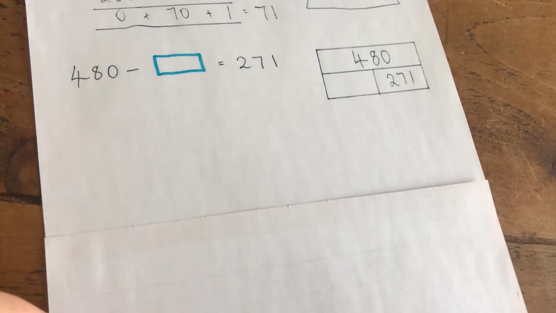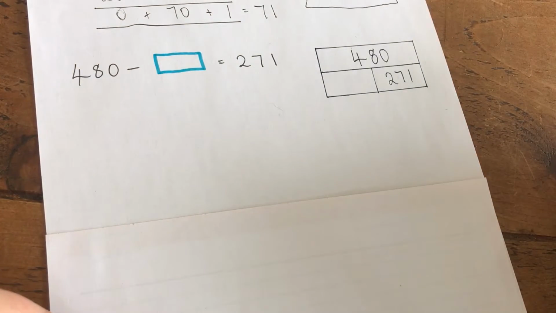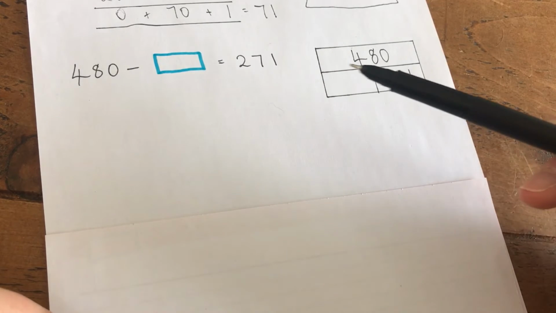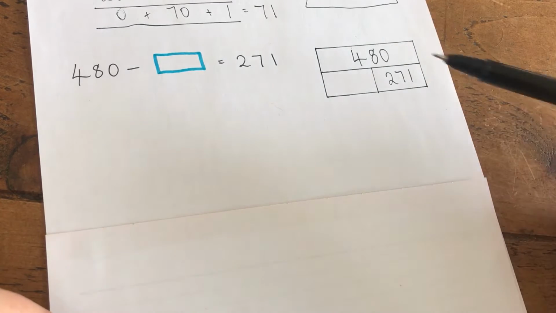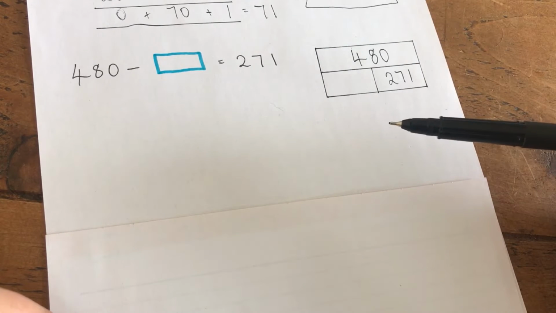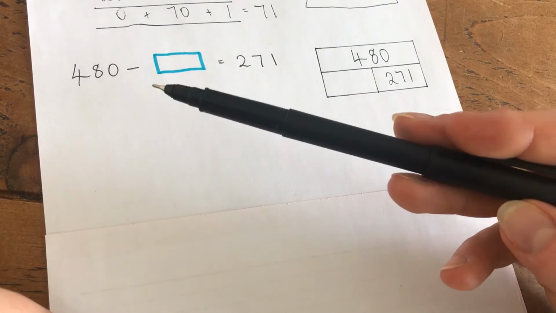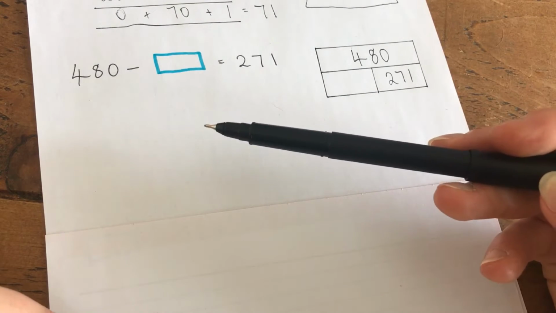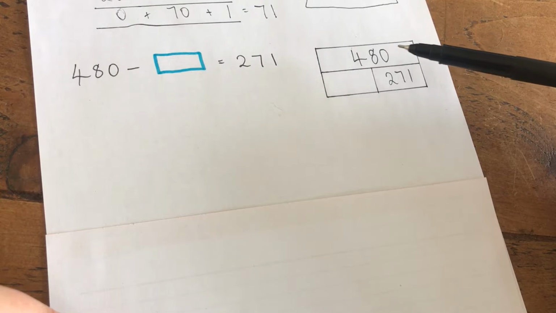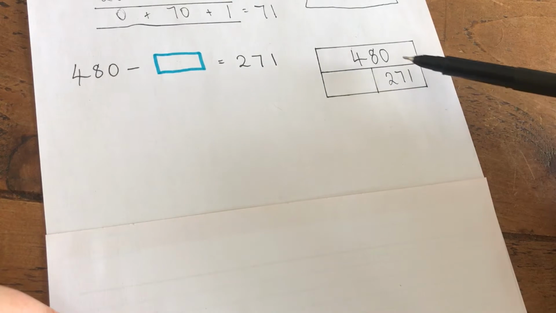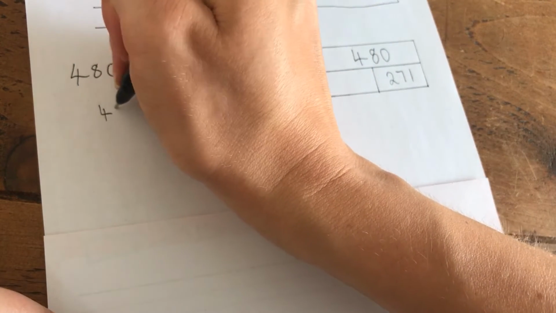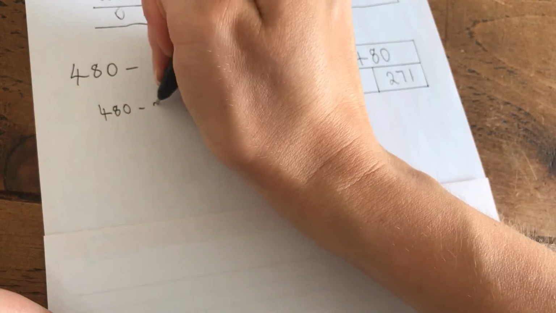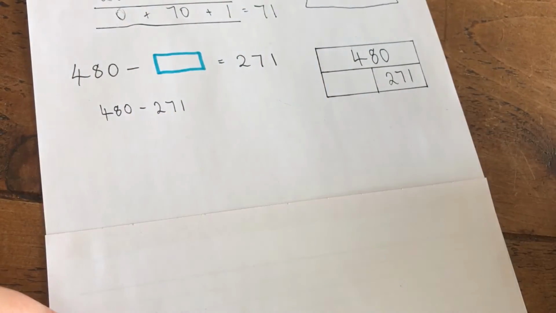Okay, so remember, just like our fact triangle from before, we've got 480 at the top, taking away 271, and then we've got a piece that we need to work out. So we can't take away nothing in the column method. We can't have the answer at the bottom and have nothing in the middle section, because that won't work. So instead of doing 480 take away something that we don't know, we're going to need to do 480 take away the 271, and then that will give us the missing number. Okay, so we're just going to rearrange the problem. So we're going to do 480 take away 271, which will then give us that final piece.